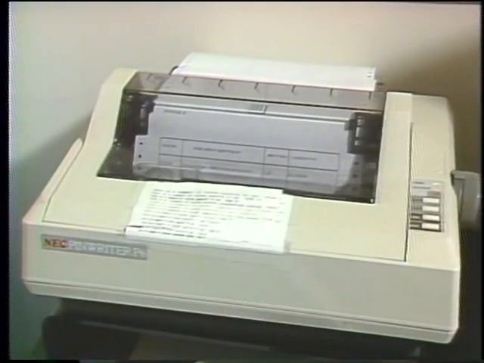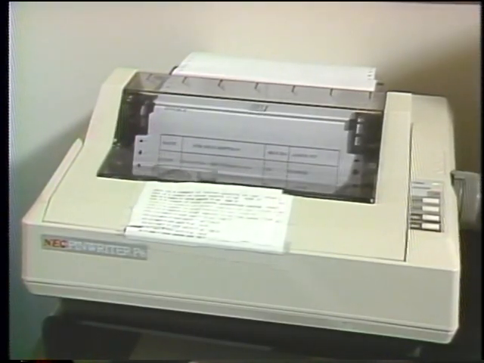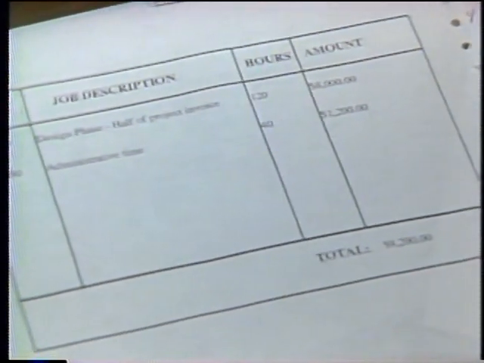DeFrisco says the biggest advantage with GEOS is the high quality of its printing. Because it has outline font technology, users can get near laser printer quality with a dot matrix printer. People from GeoWorks say their product is designed for a broad range of users.